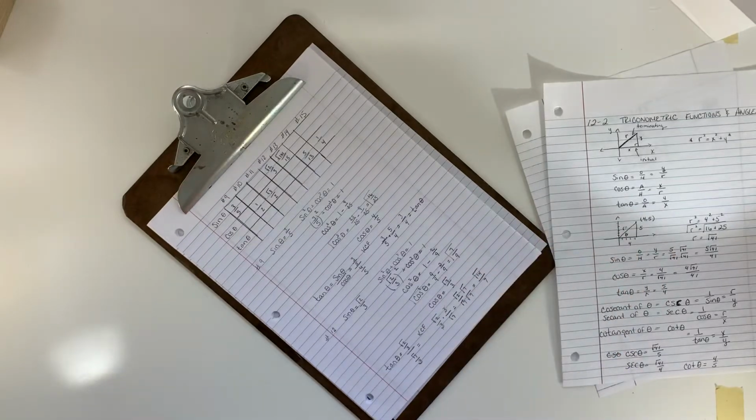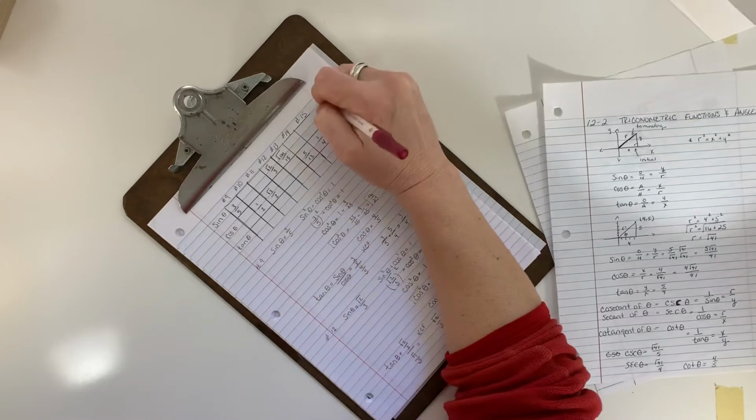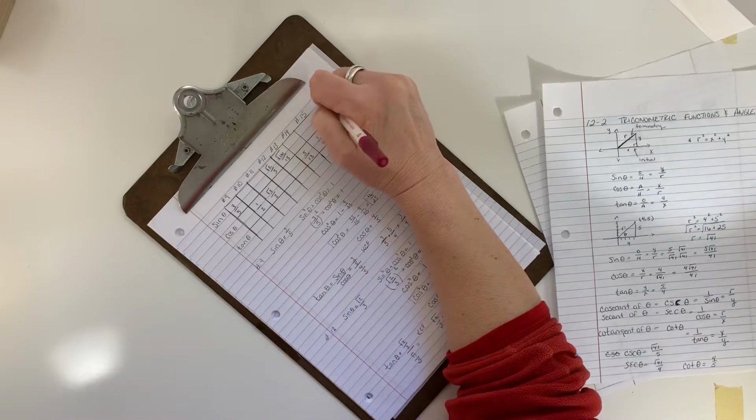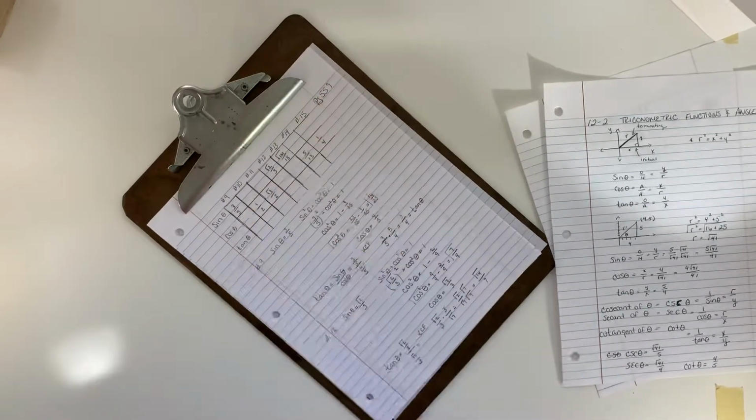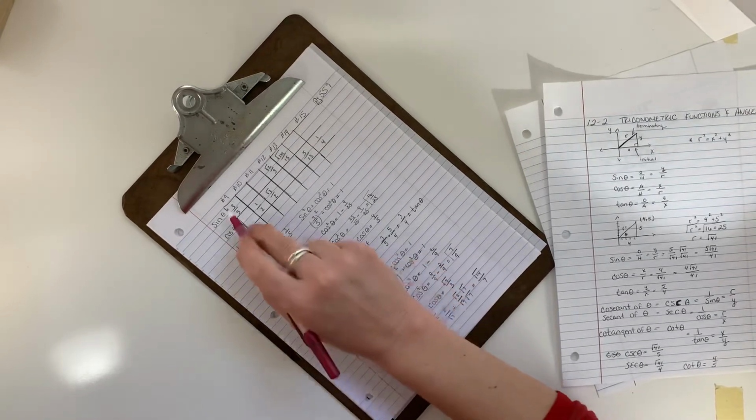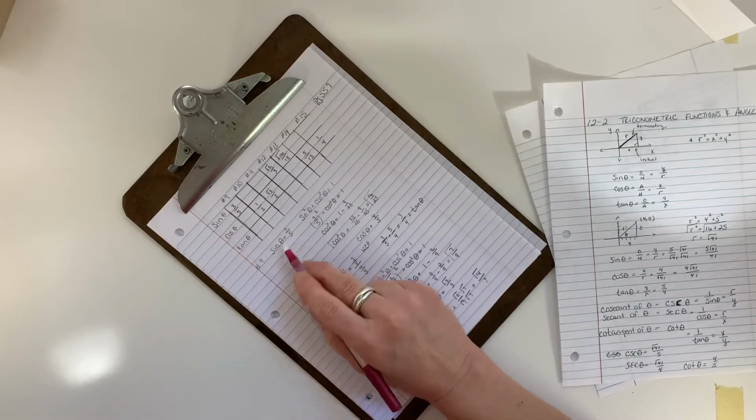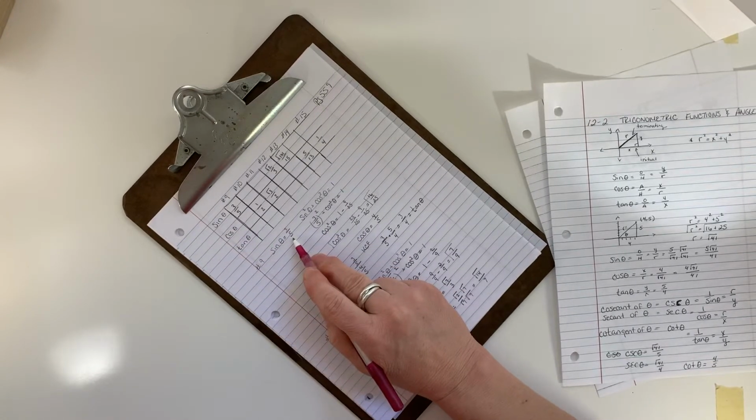Now, I am on page 559. Okay, and these are the problems 9 through 15, and they want us to fill out the chart. All right, so I've done 2 examples for you to show you how they work. If we take a look at number 9, the sine of theta is equal to 3 over 5.